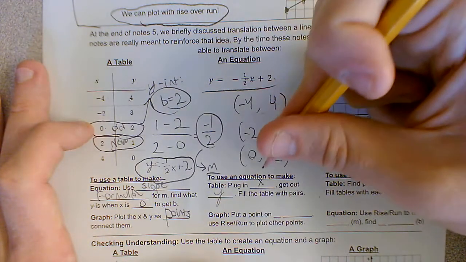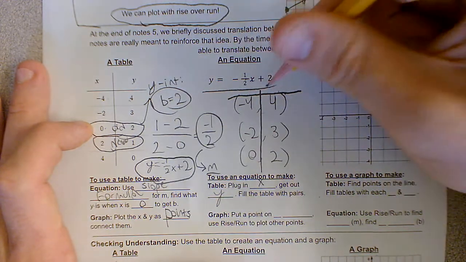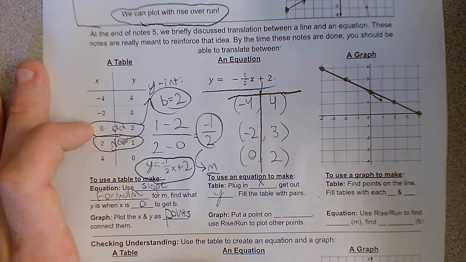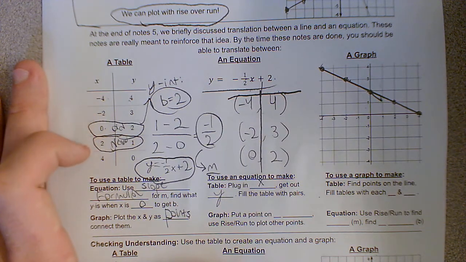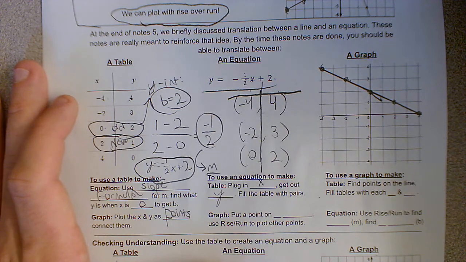And you'll see that if we just draw a line on the top, we're pretty much creating the exact same table you see on the left. We can keep on going. We would get 2, 1, 4, 0, and we could go even further from that if we wanted to.